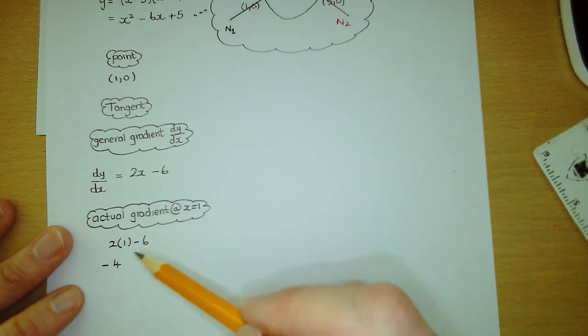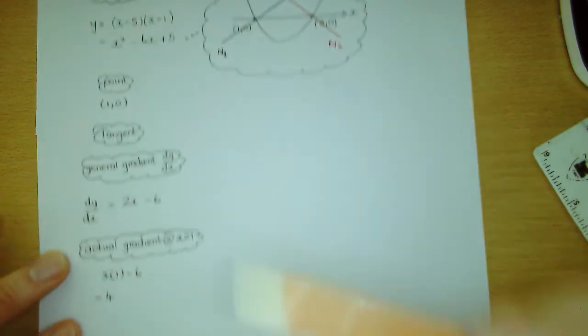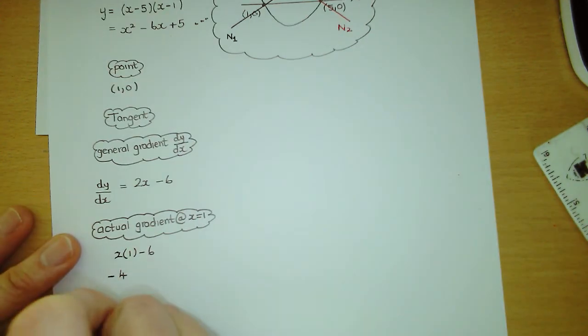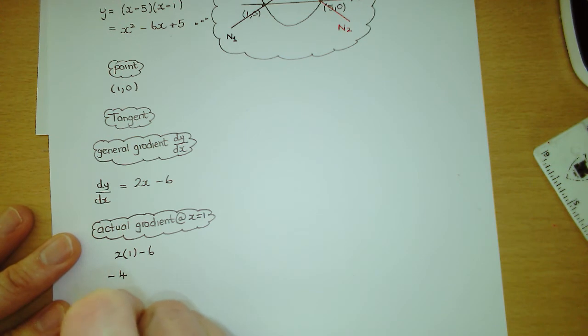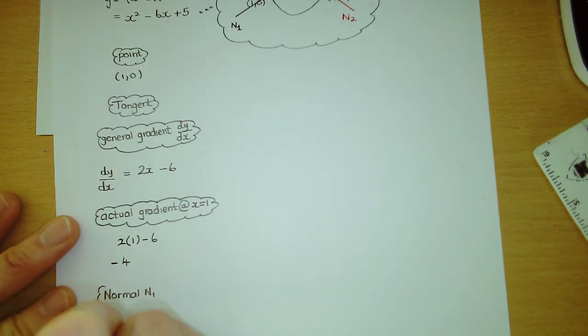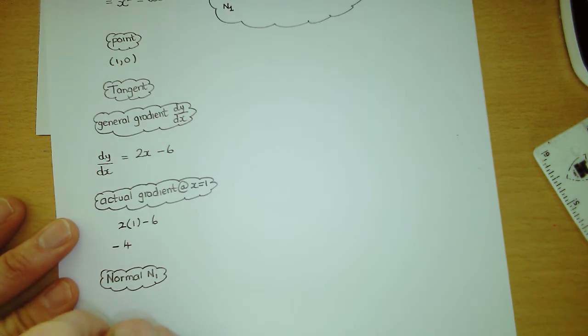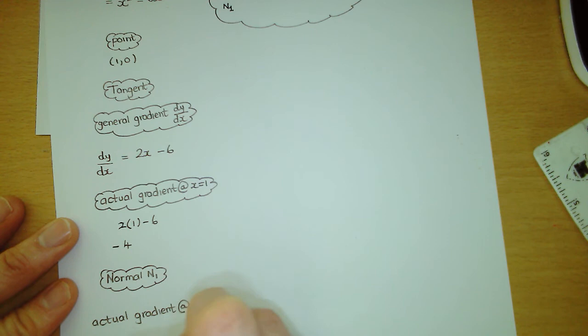We're now going to switch our attention to the normal N1. So the actual gradient of the normal at the point where x equals 1.